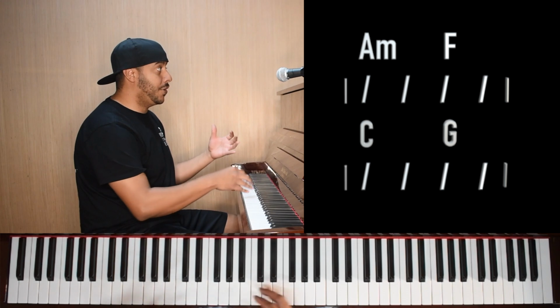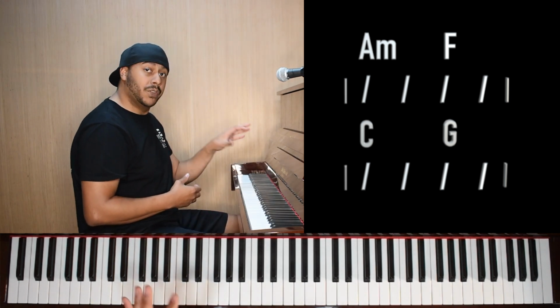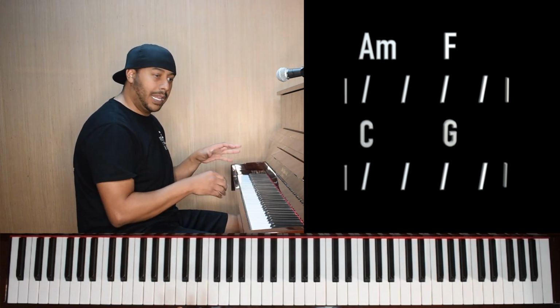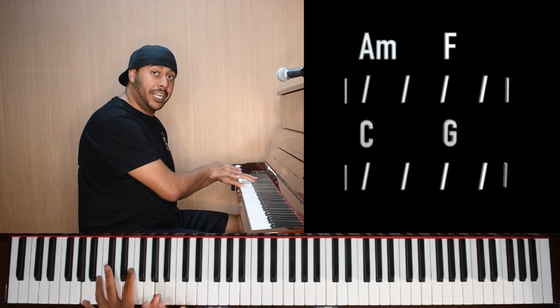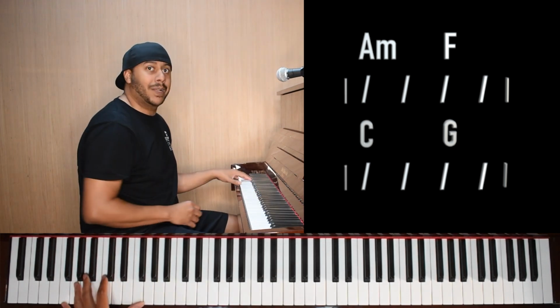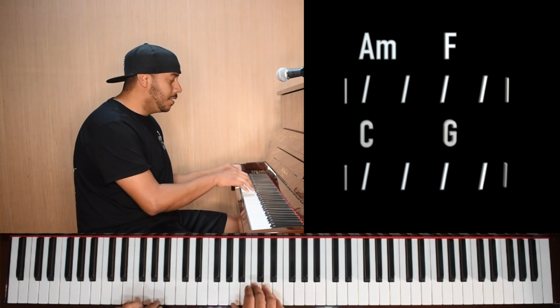Now, one of the things that you can do to kind of fill out the sound a little bit, I like to use octaves, and this might be a little bit tricky at the beginning because finding that reach is often difficult for new players. For me, I know exactly what an octave feels like. My hand just kind of plays octaves. It just happens. But it might be a little bit uncomfortable at first, so just stick to one note.